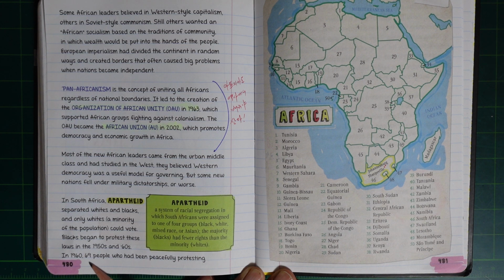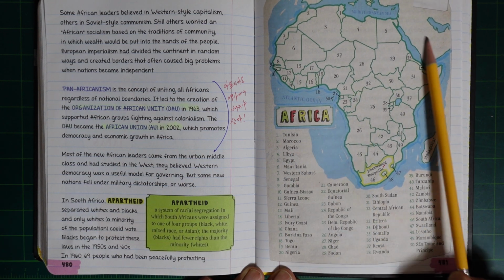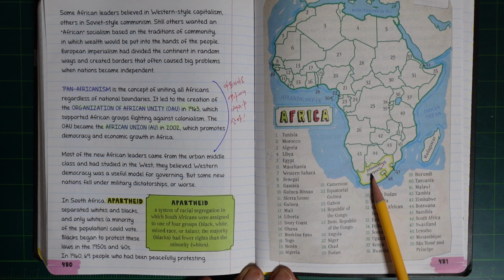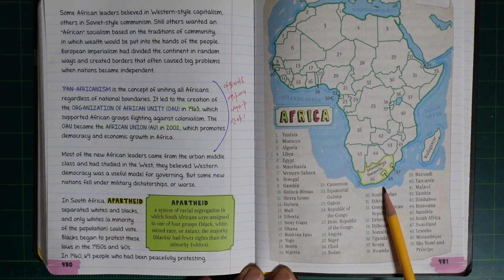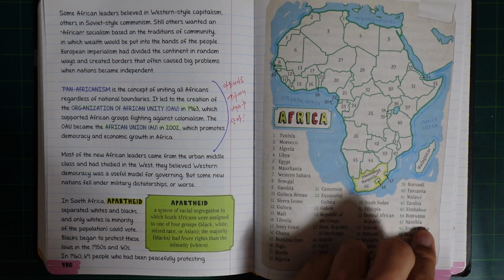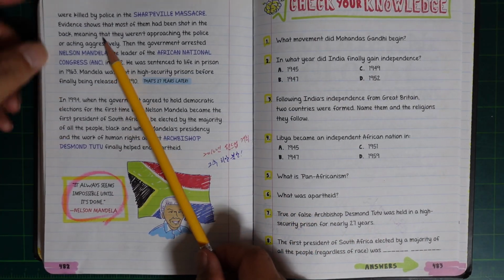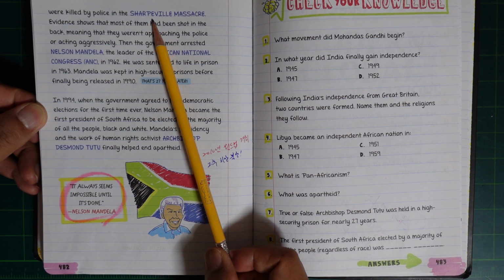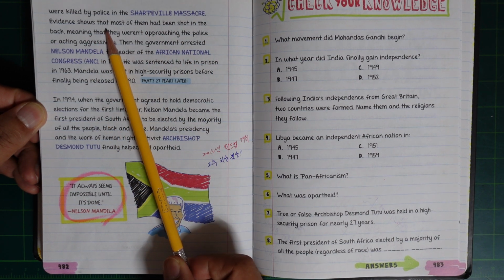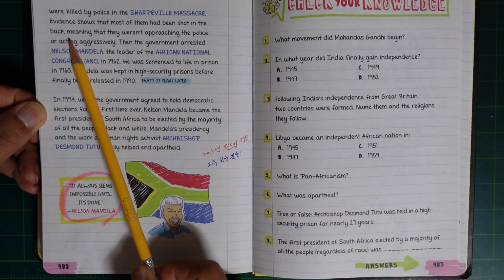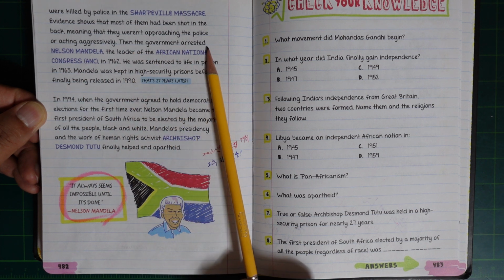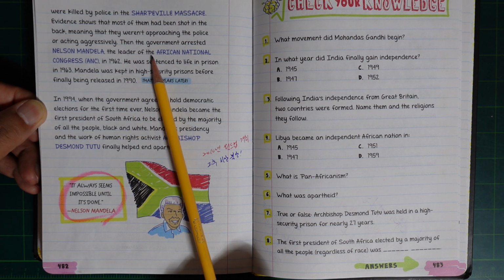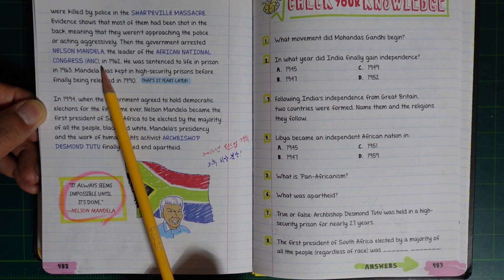In 1960, 69 people who had been peacefully protesting were killed by police in the Sharpeville massacre. Evidence showed that most of them had been shot in the back, meaning that they weren't approaching the police or acting aggressively. Then the government arrested Nelson Mandela, the leader of the African National Congress, in 1962.